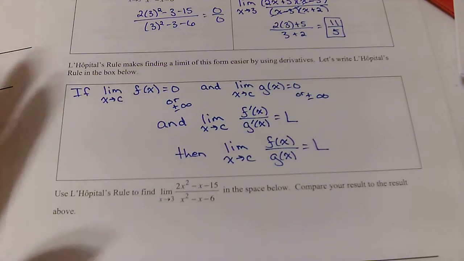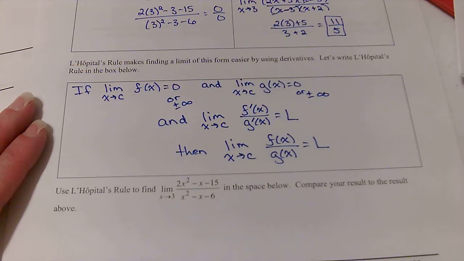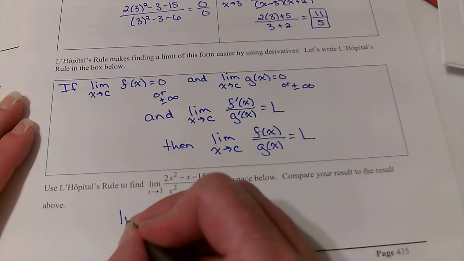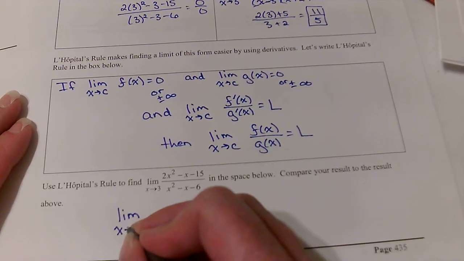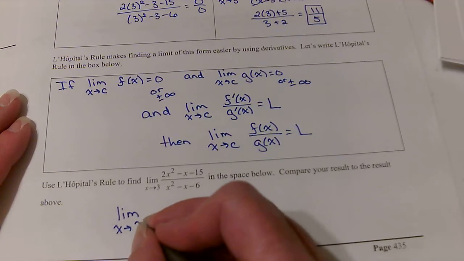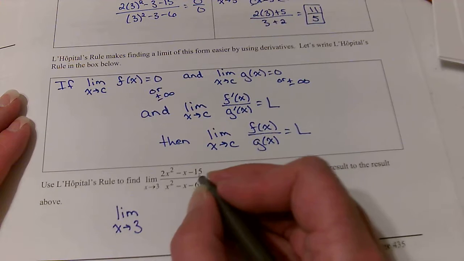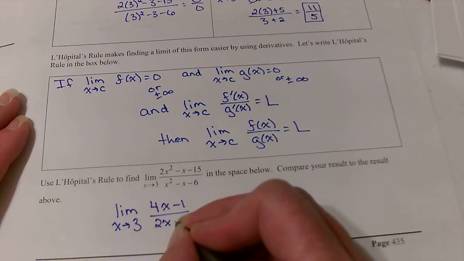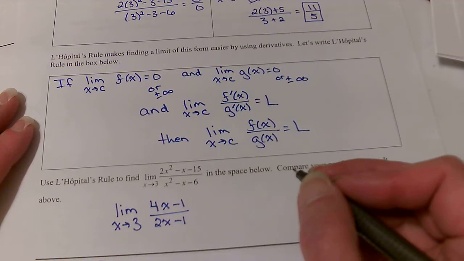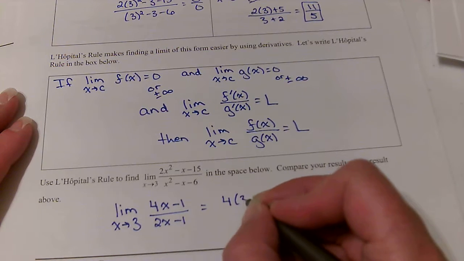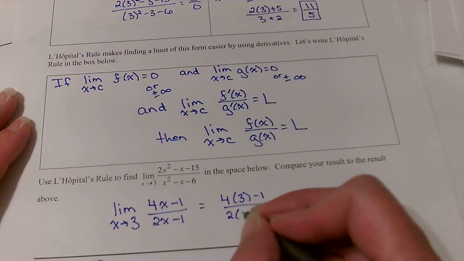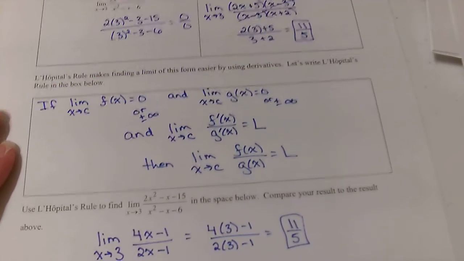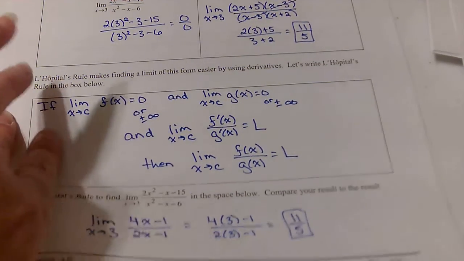Oh, I know that's confusing. Let me just show it to you. So if we plugged in 3, we got 0 over 0. L'Hopital's rule says, once I've shown that, then I can take the derivative of the numerator and take the derivative of the denominator and now plug in 3. It's like magic.